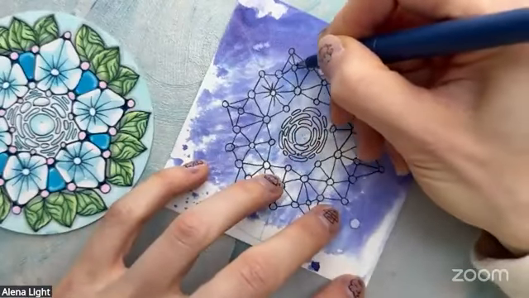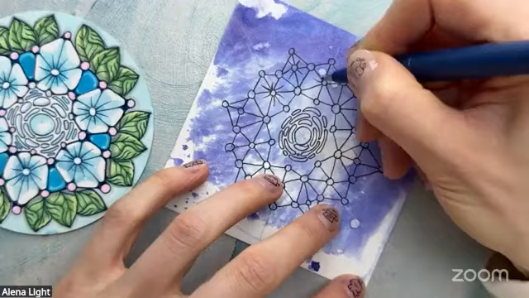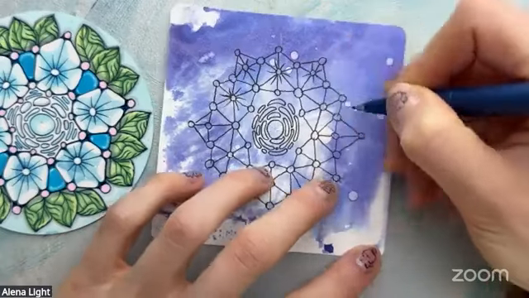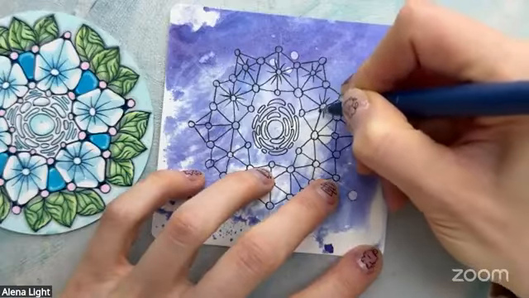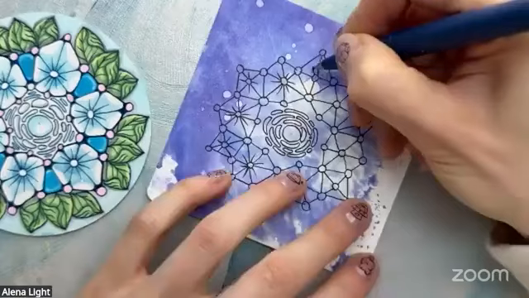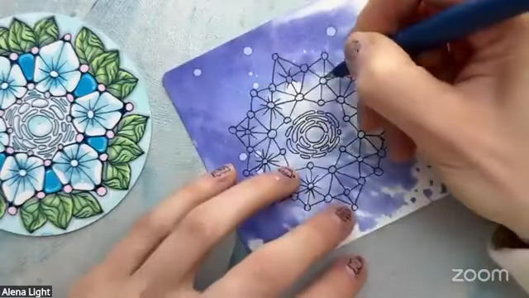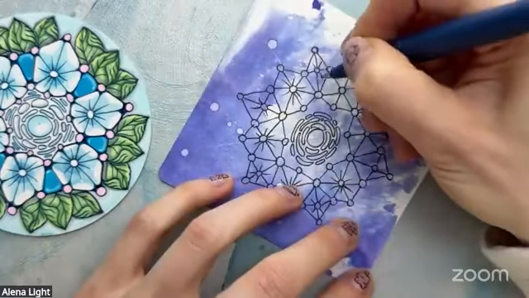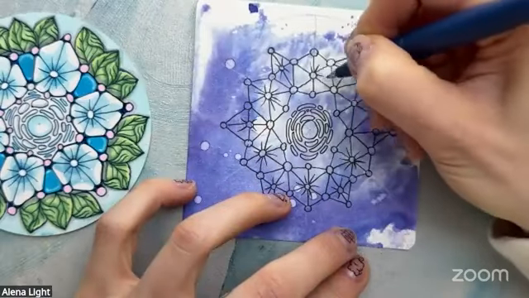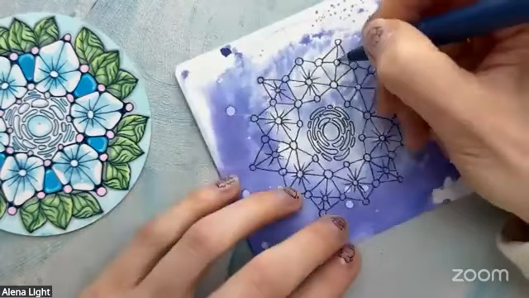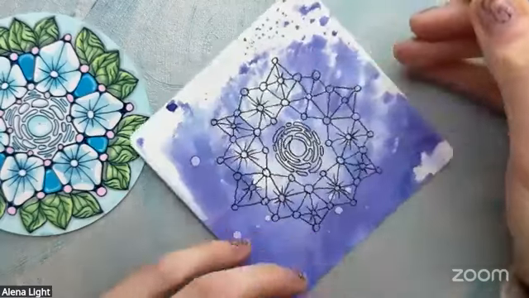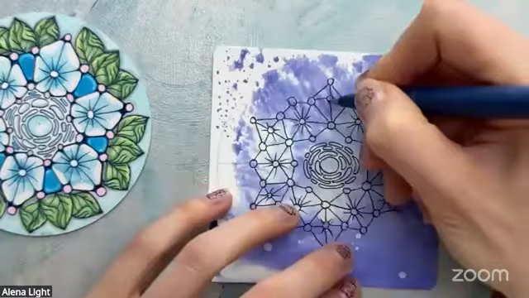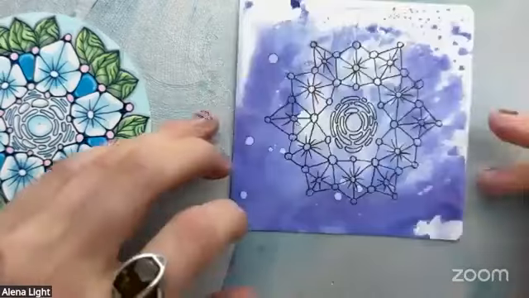This is our 4-petal flower. 6-petal, 4-petal. Okay, that's it.